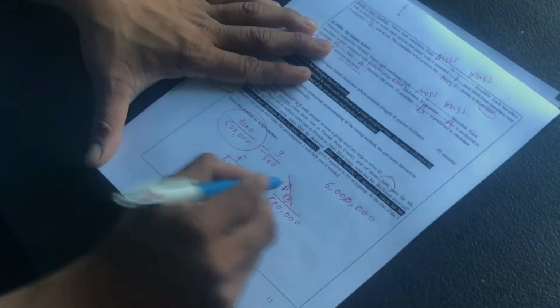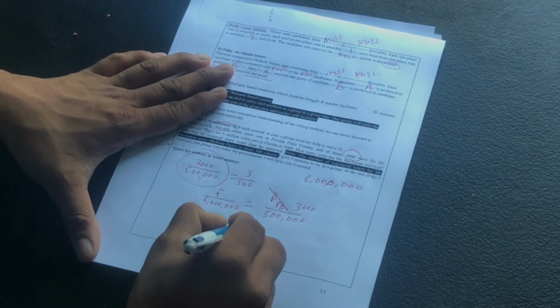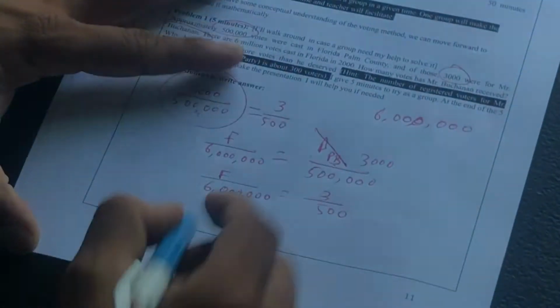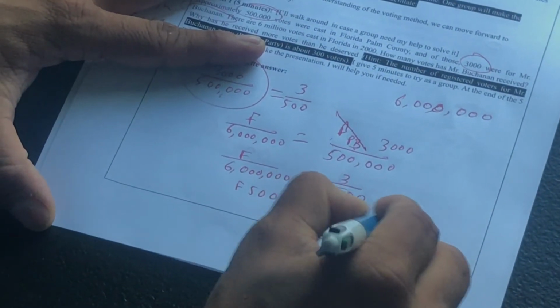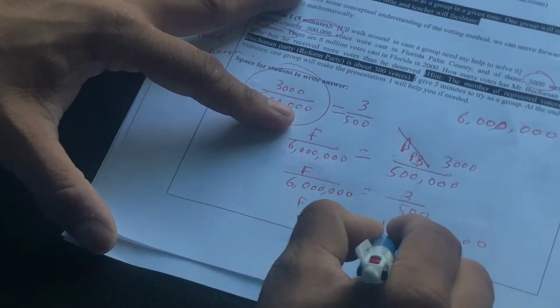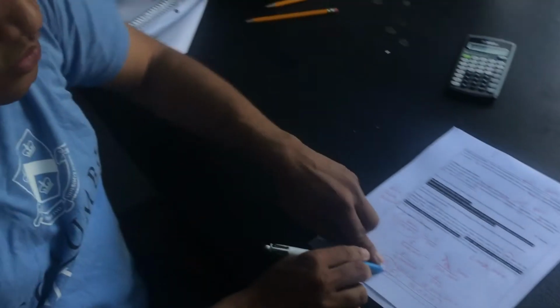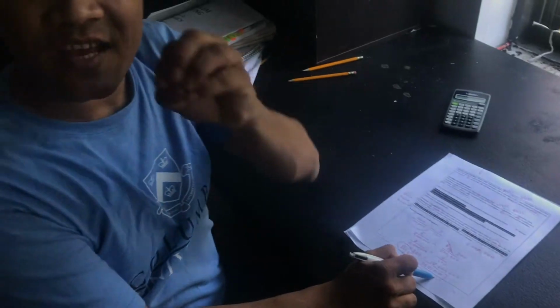Mr. Buchanan got 3,000 in Palm Beach, which we can simplify to 3 over 500, and then 500 times F is going to be 18 million. So F gives us 36,000. So Mr. Buchanan was expected to receive 36,000 votes in Florida.